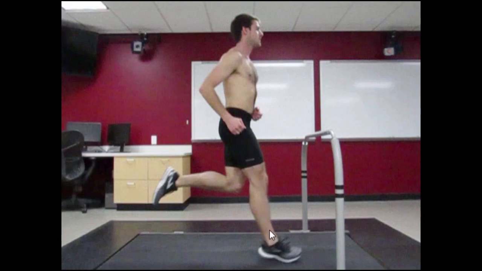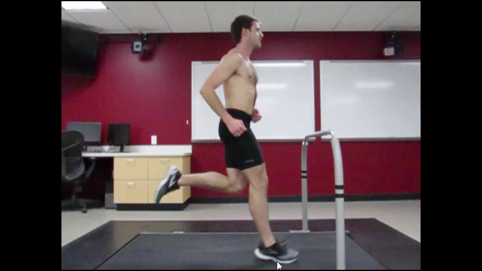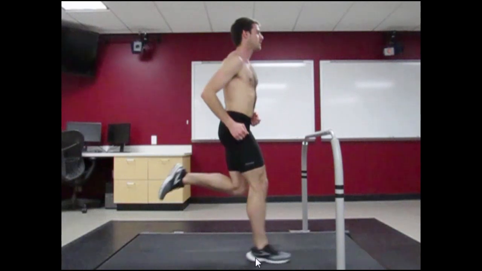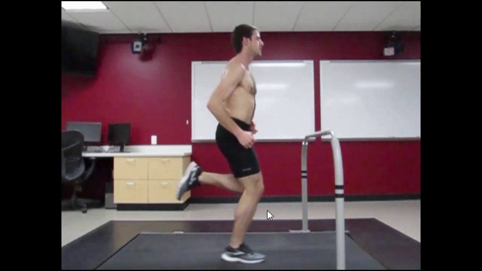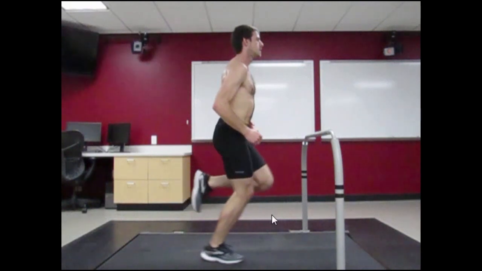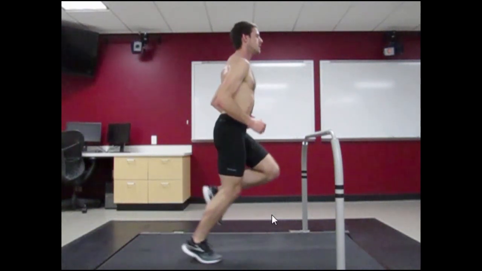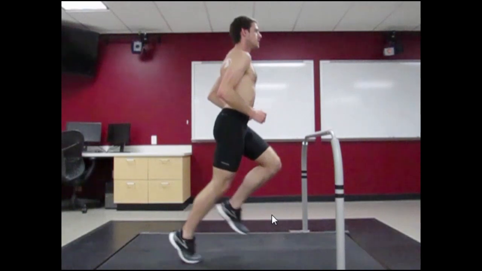The knee is still fairly extended at this point. And as he advances in the gait cycle, the heel drops down to make contact. He flexes at his knee joint. And the remainder of the gait cycle is fairly consistent with that of a rear foot striker.